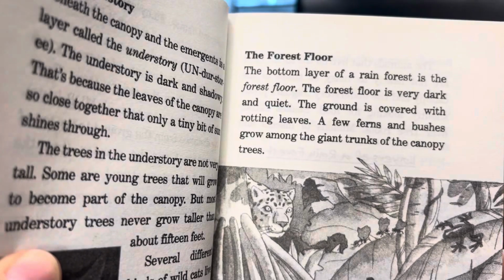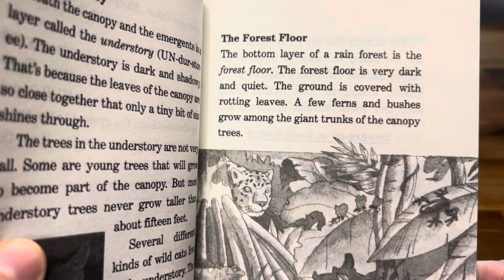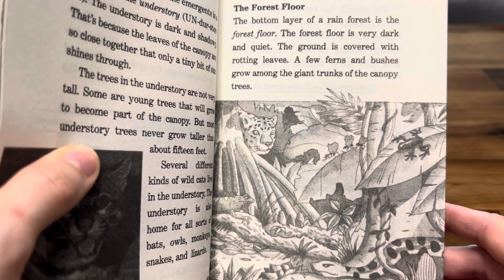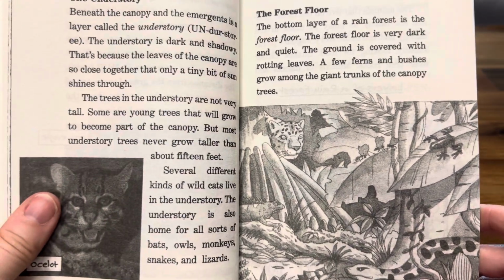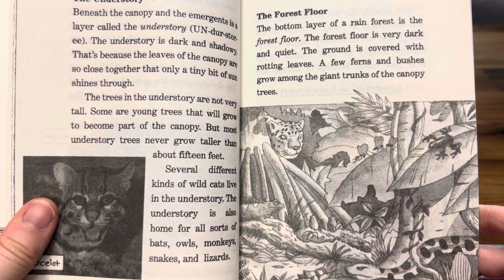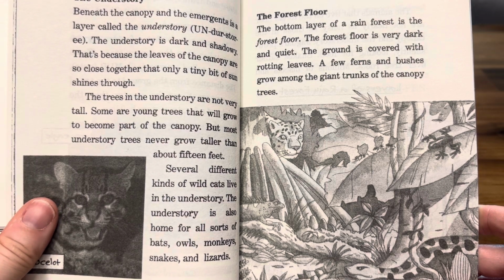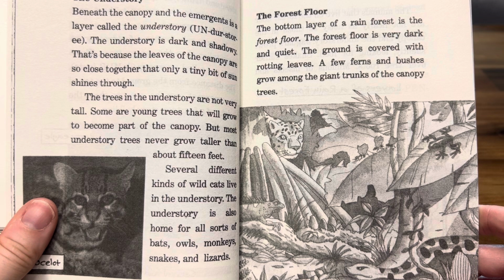The forest floor. The bottom layer of a rainforest is the forest floor. The forest floor is very dark and quiet. The ground is covered with rotting leaves. A few ferns and bushes grow among the giant trunks of the canopy trees.